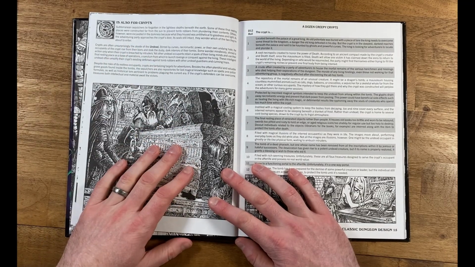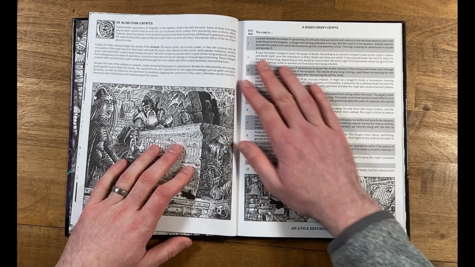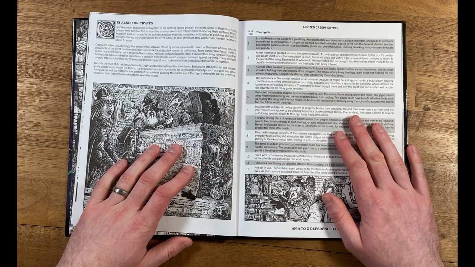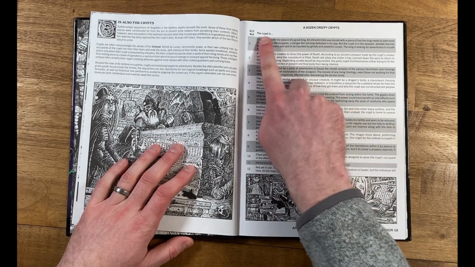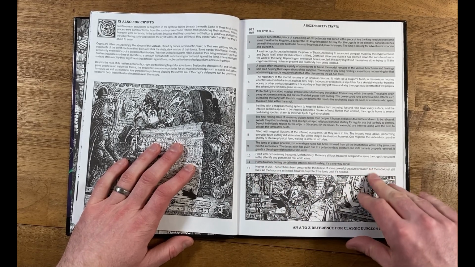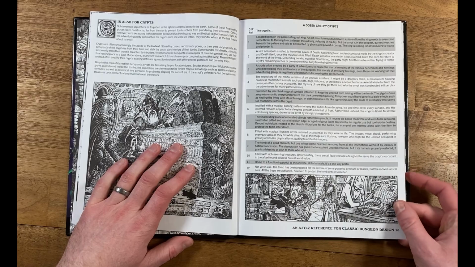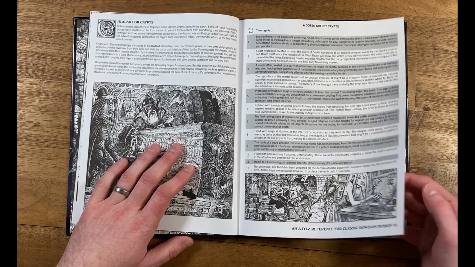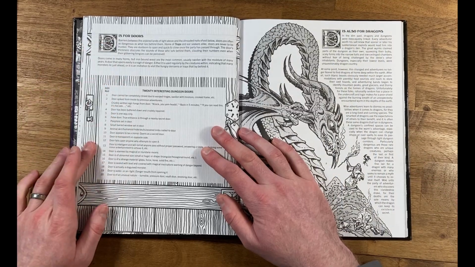C is also for crypts. So crypts are a common dungeon type or element in dungeons. So the crypt is home to a functioning portal to the afterlife. Unfortunately, it's a one-way portal. So that's interesting. If your players go through that, they'll have to find a different way home. D is for doors.